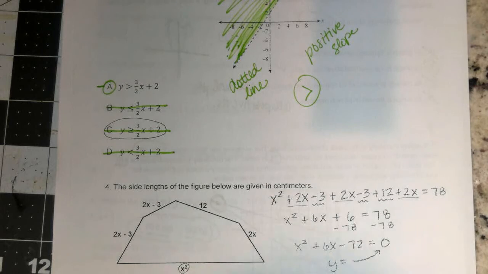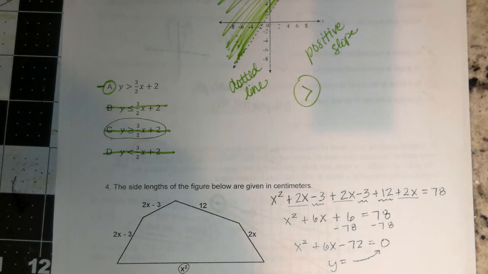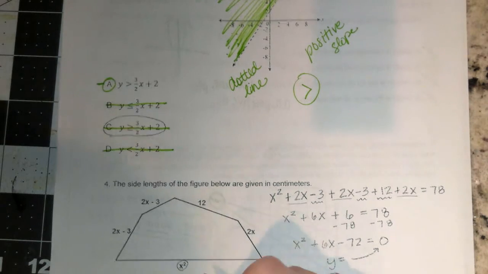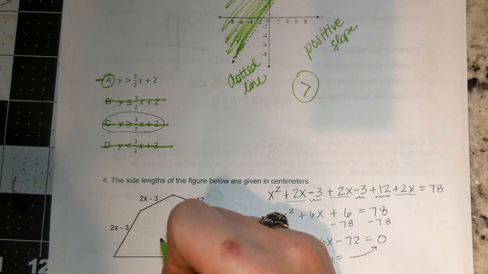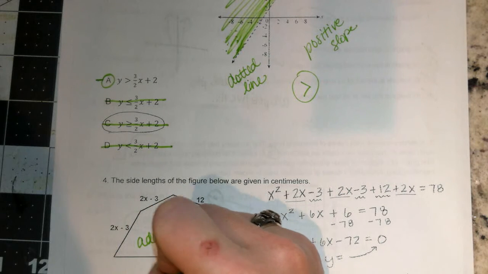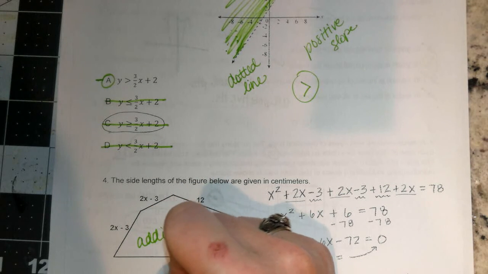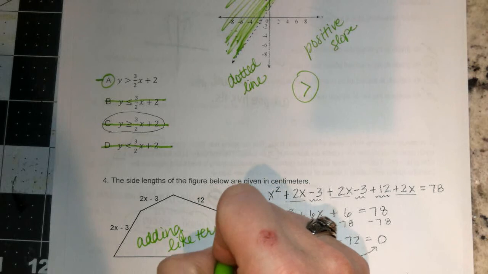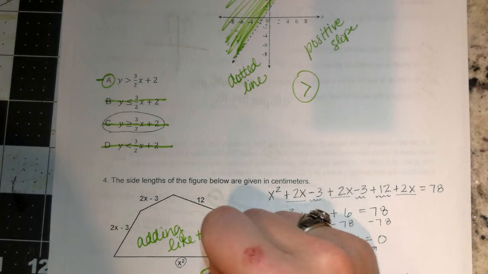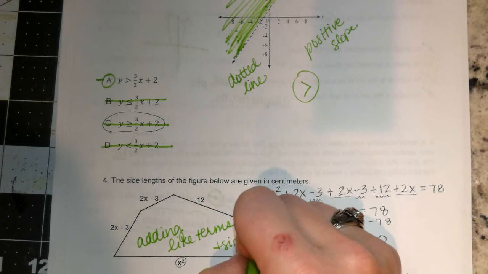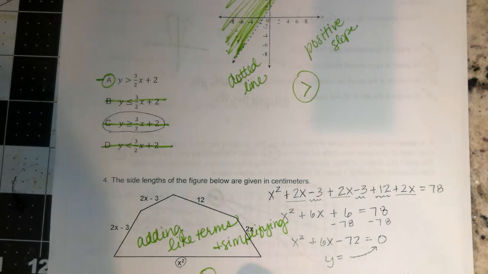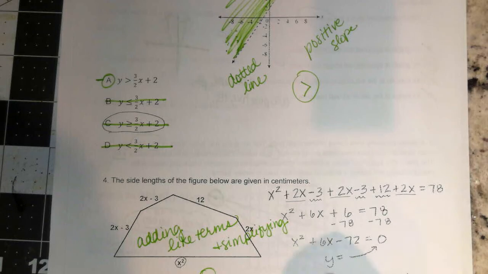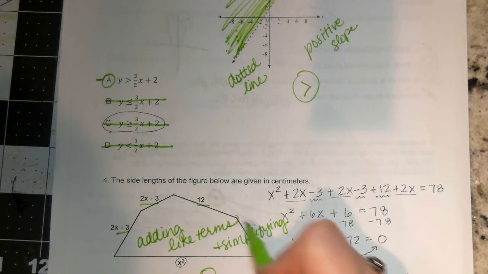Number 4, the side lengths of the figure below are given in centimeters. Okay, so, here we go. The perimeter of this figure is 78. What's the value of x? Okay, basically all you're doing is adding your like terms and simplifying. Okay, so 78 is your perimeter, and then adding up all of your sides.